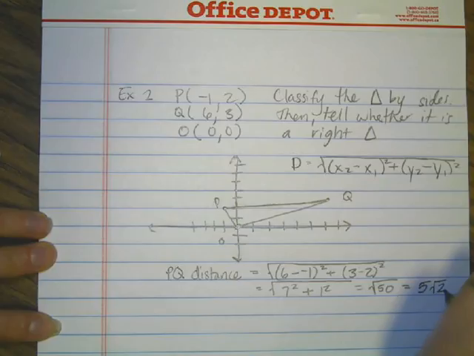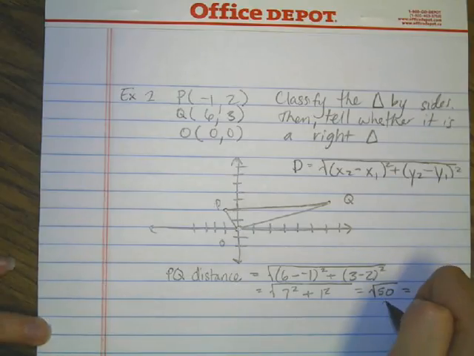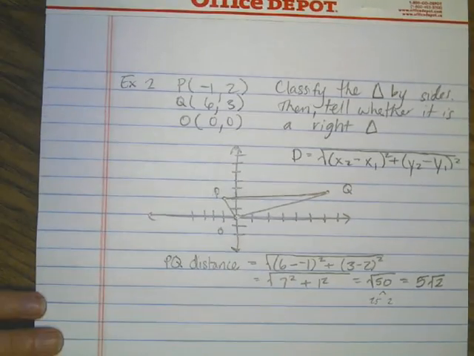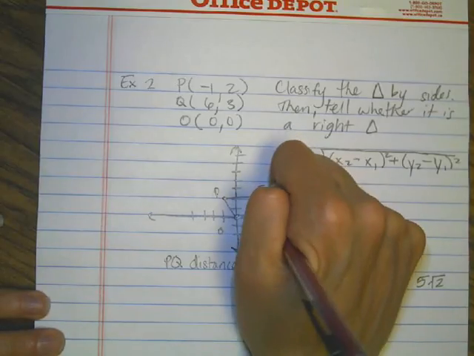So we're going to look at the slope between O and Q. So OQ slope. I can just find the slope between OQ using these numbers. So I say 3 minus 0 over 6 minus 0. And that gives me 3 over 6, which is what? 1/2. Okay, so that's OQ. What's the other slope I need to find?